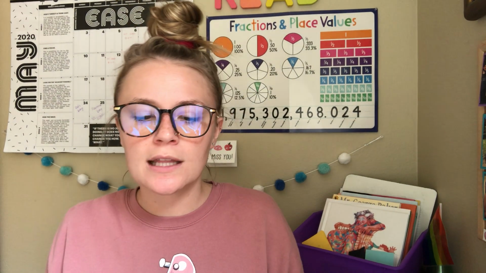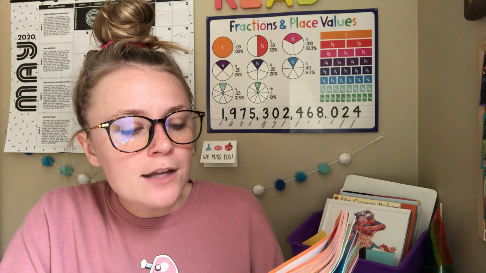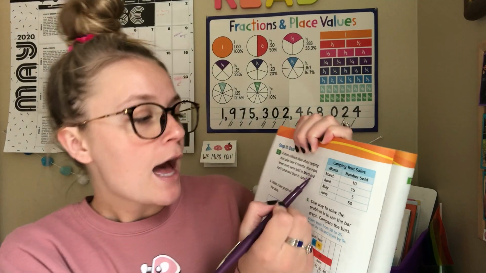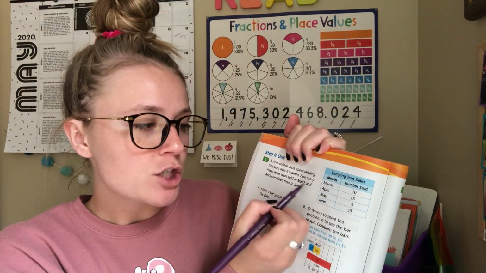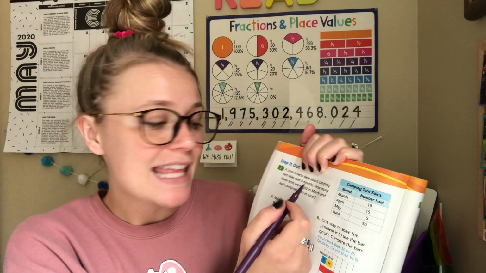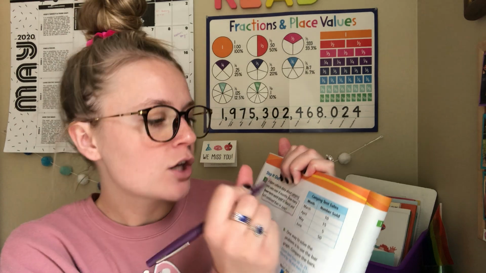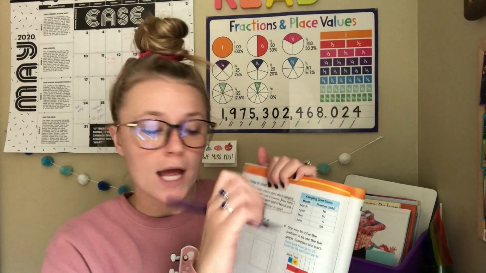It says, a store collects data about camping tent sales over 4 months. How many fewer tents were sold in March and April combined than in June? So again, we are comparing 2 things versus 1.